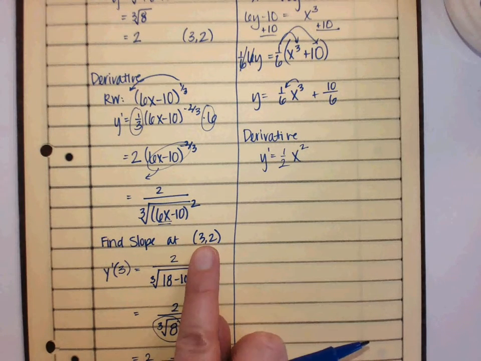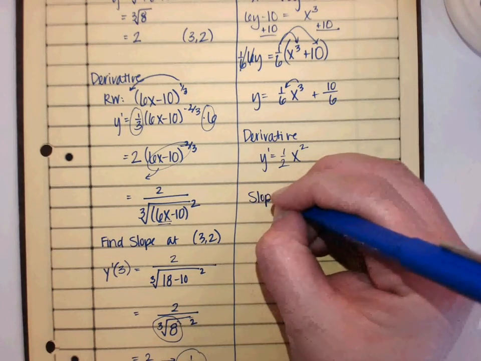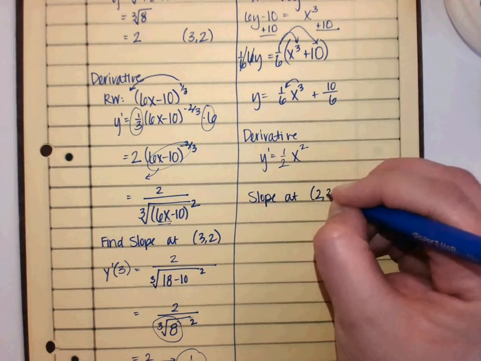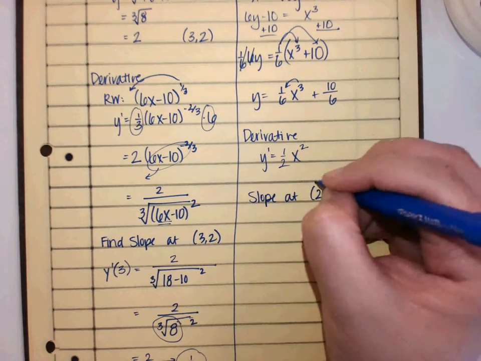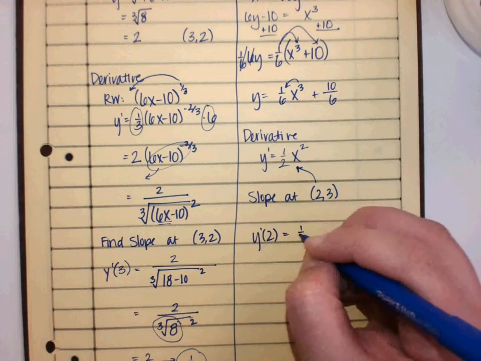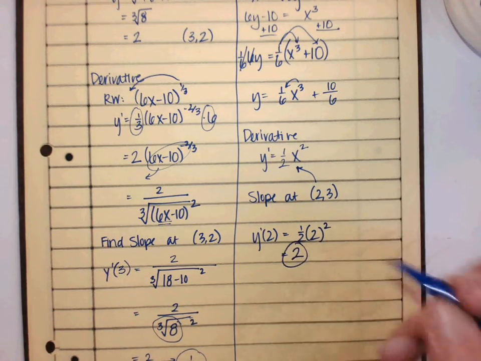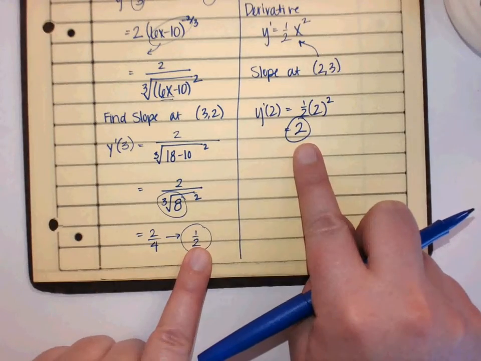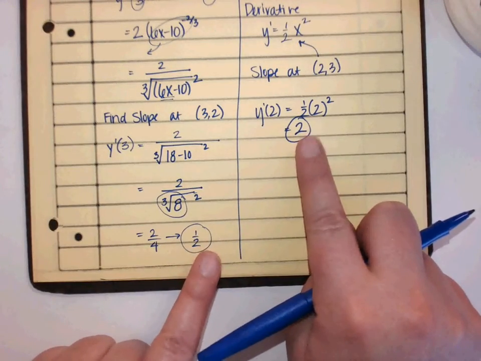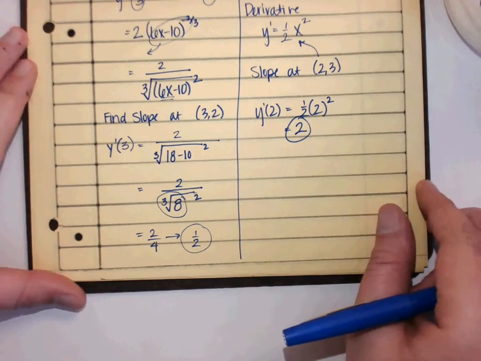If this point is 3, 2, good. I want the slope at 2, 3. Which means I'm plugging in the 2. So y prime at 2 equals a half of 2 squared, which is half of 4, which is 2. And now look at them. Little reciprocal buddies. Good? Look, we got there too.